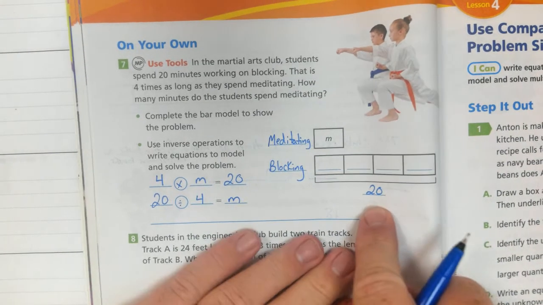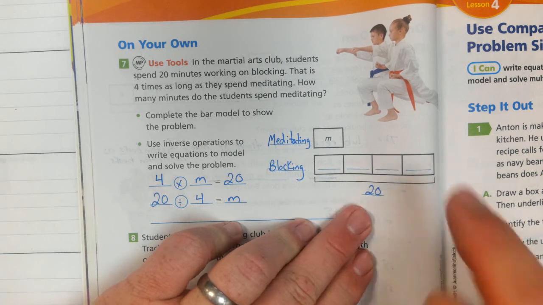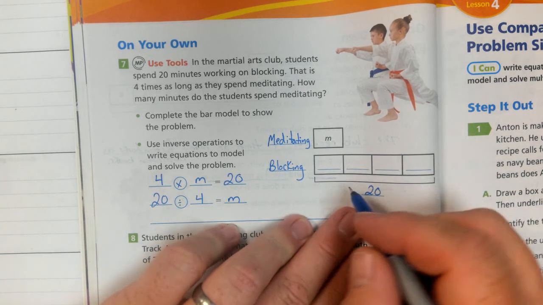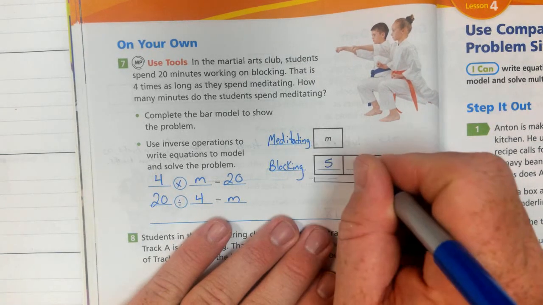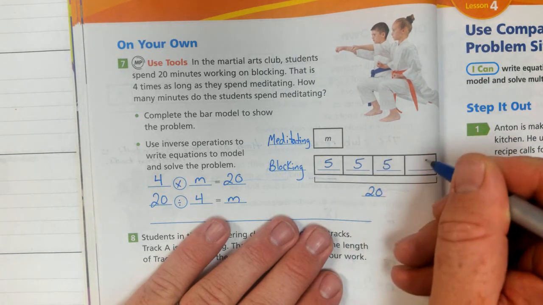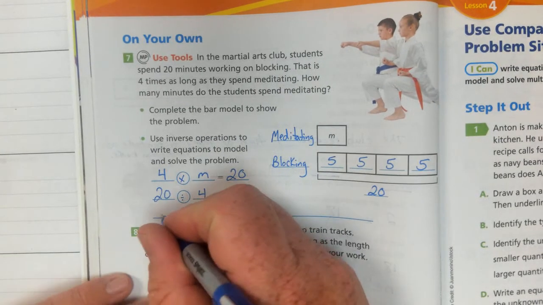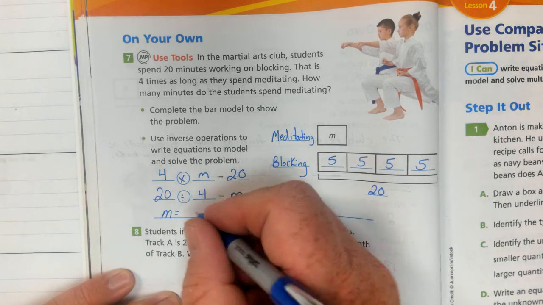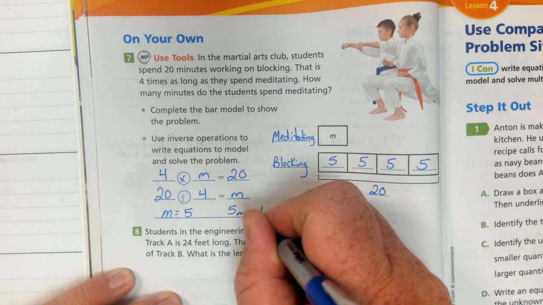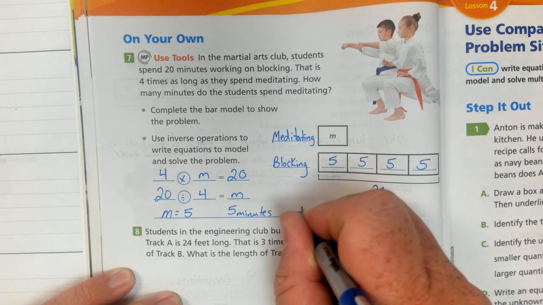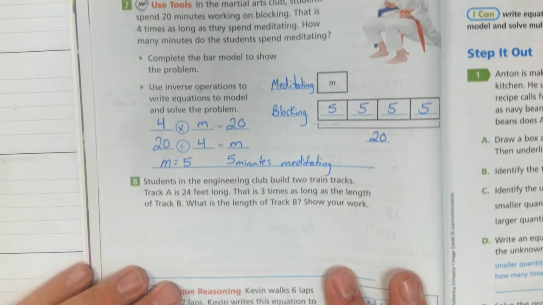So how could I split this 20? What amount can I divide 20 by 4 to get an amount of time in there for blocking? Well, 20 divided by 4: 5, 10, 15, 20. So over here in my boxes, m equals 5. That would mean there are 5 minutes meditating.